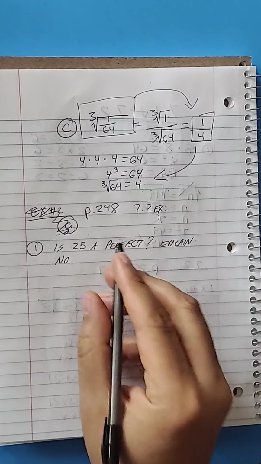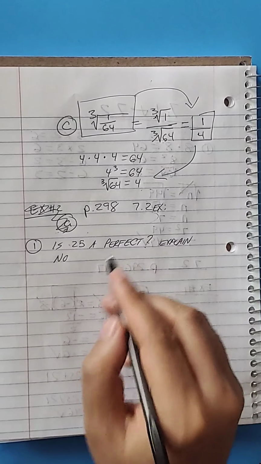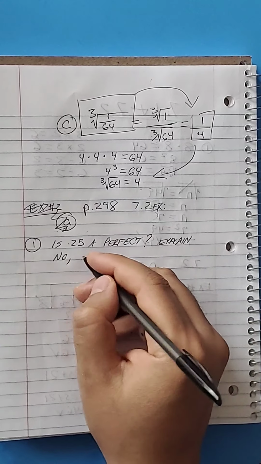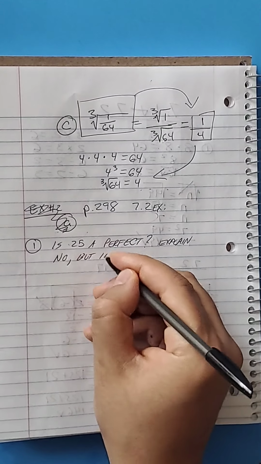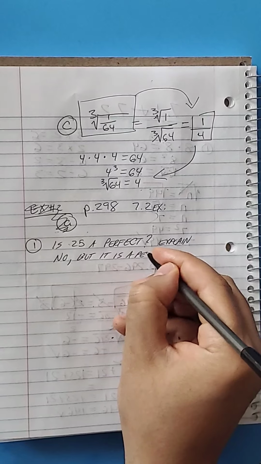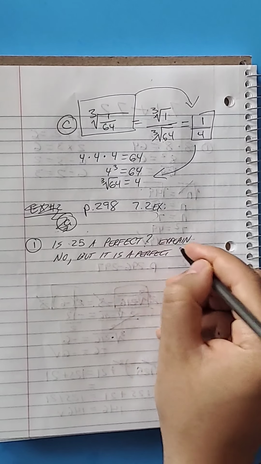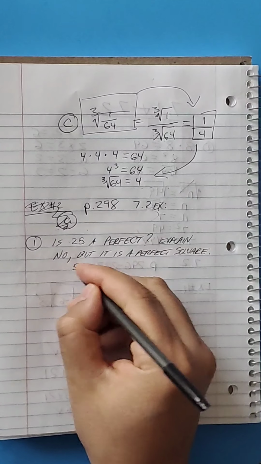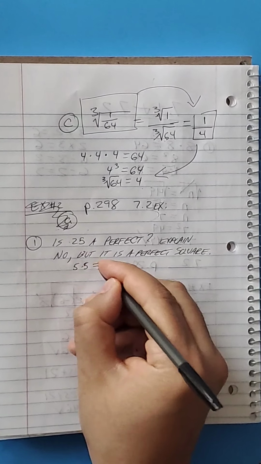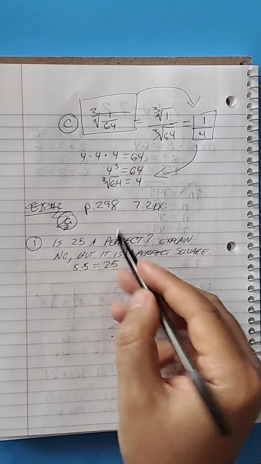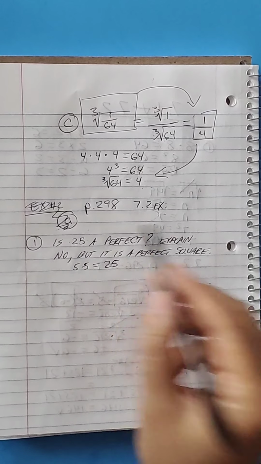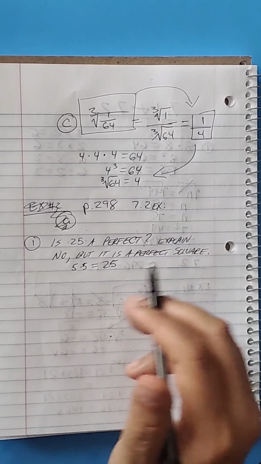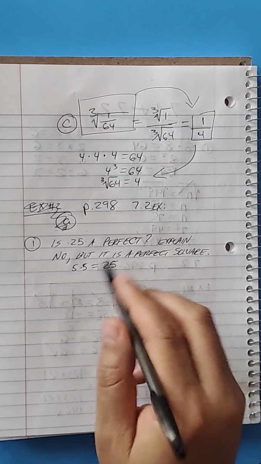There's a couple ways you could answer this. You could say there's no number that multiplied by itself 3 times equals 25. Or more simply, you could say no, but it is a perfect square. You know it's a perfect square because 5 times 5 equals 25, but there's no number cubed that equals 25. All right, there is, but it's not a perfect cube. It's going to be a decimal of some sort.